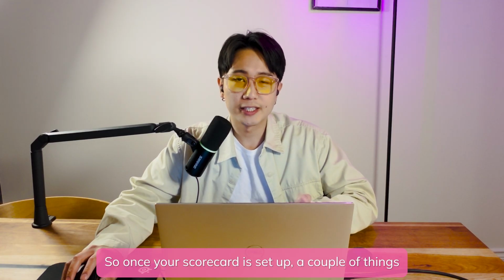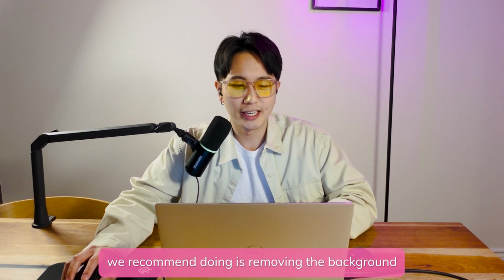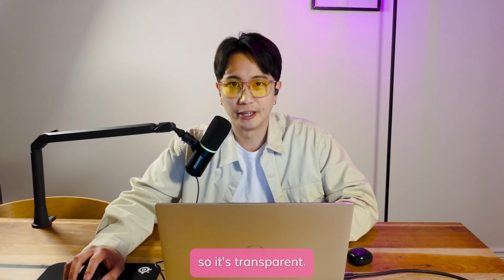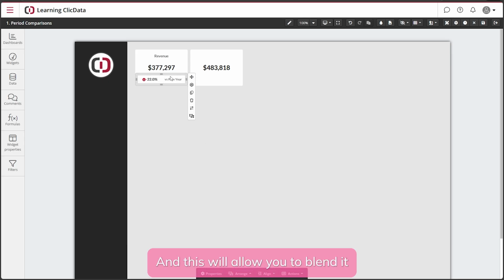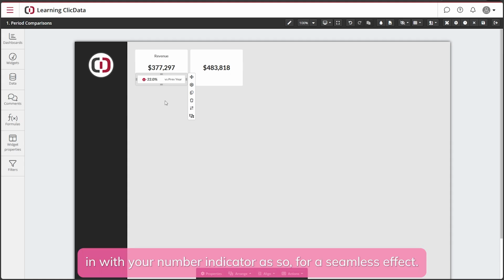So once your scorecard is set up, a couple of things we recommend doing is removing the background so it's transparent, and removing the borders and shadows as well. This will allow you to blend it in with your number indicator for a seamless effect.